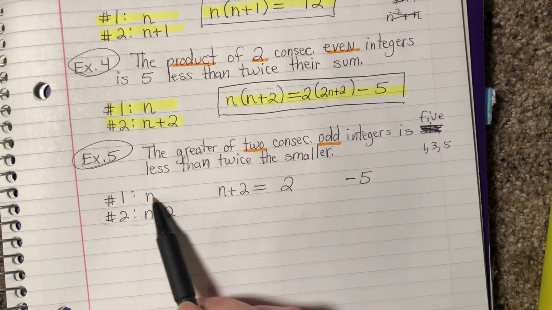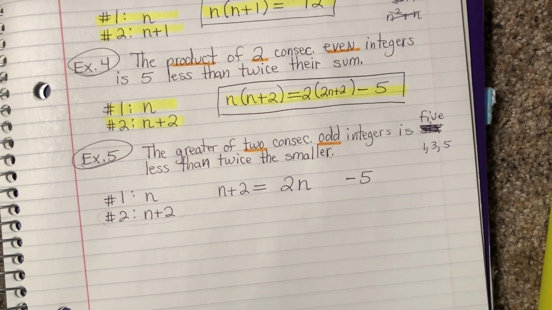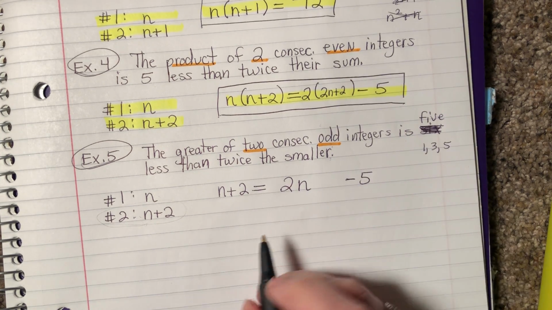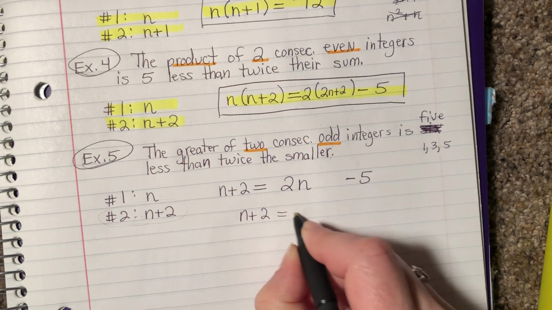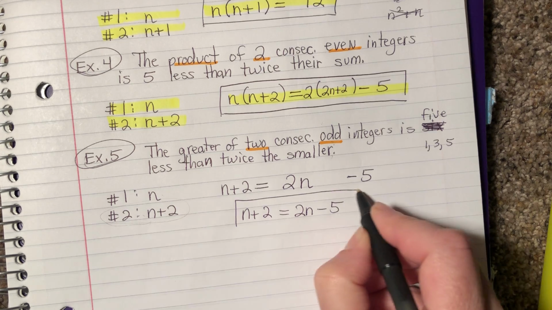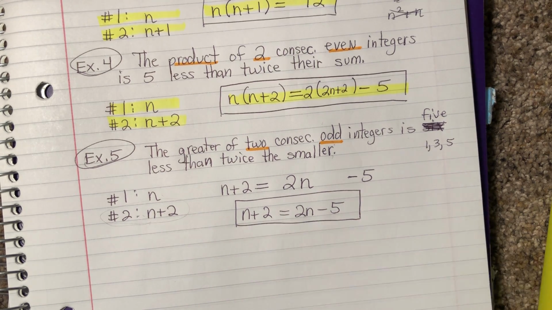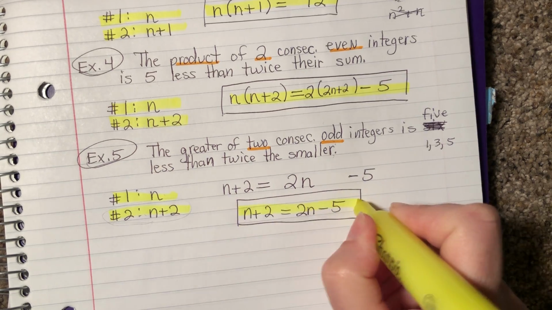The smaller one is the n. Twice the smaller. I just put this a little too far out. So this is the answer. I'll just write it a little better. N plus 2 equals 2n minus 5. So you would have to show me this part and this.